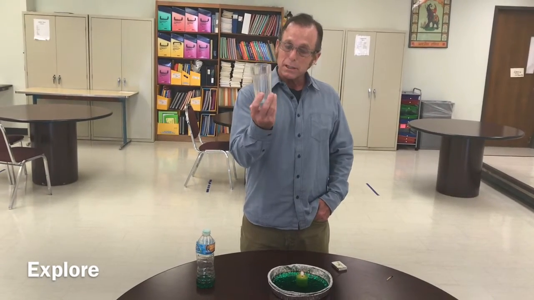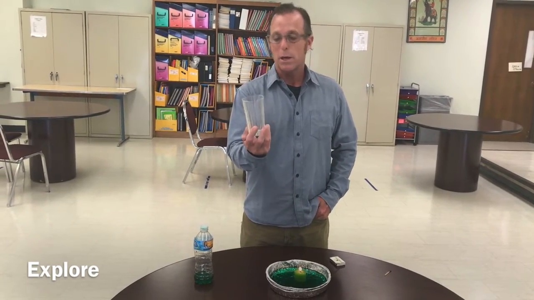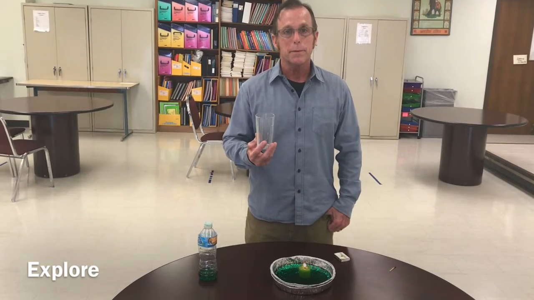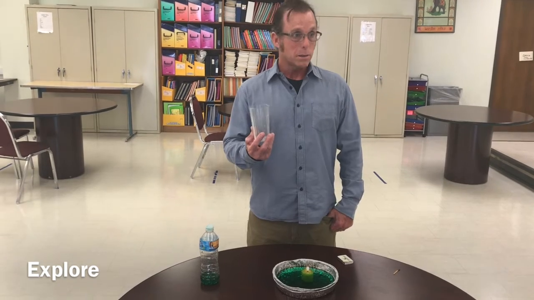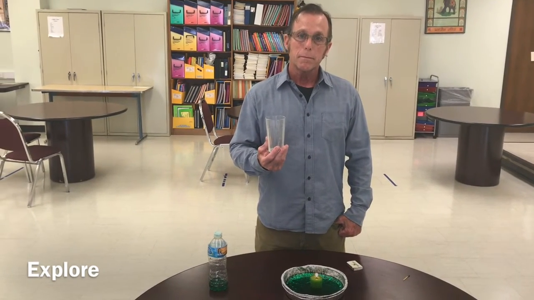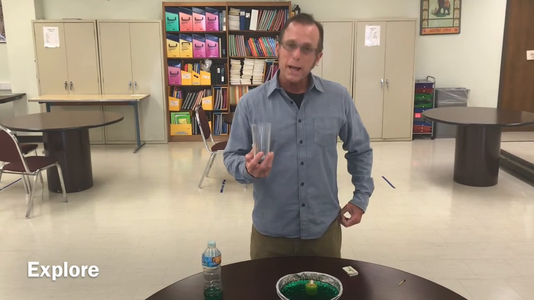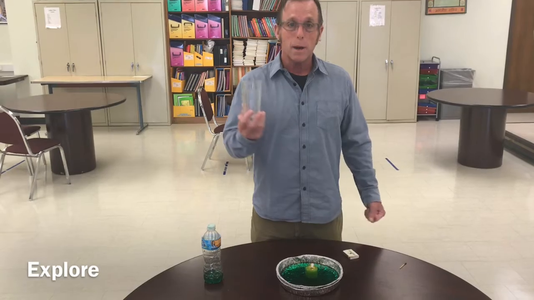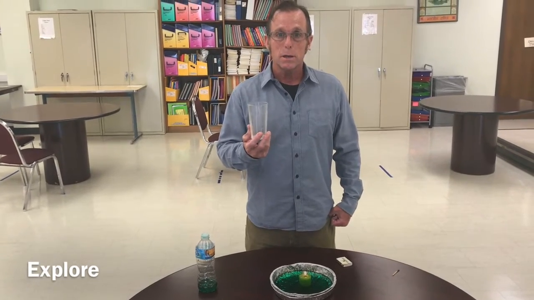Now, if I was to take this glass again that is filled with air and place it over the candle, what do you think would happen? The candle will go out. The candle would go out, and then what would happen? I don't know. I don't know either. What would happen to the liquid, do you think? What happened to the liquid before, when the candle was out and we just put the glass over? It stayed on the outside of the glass.